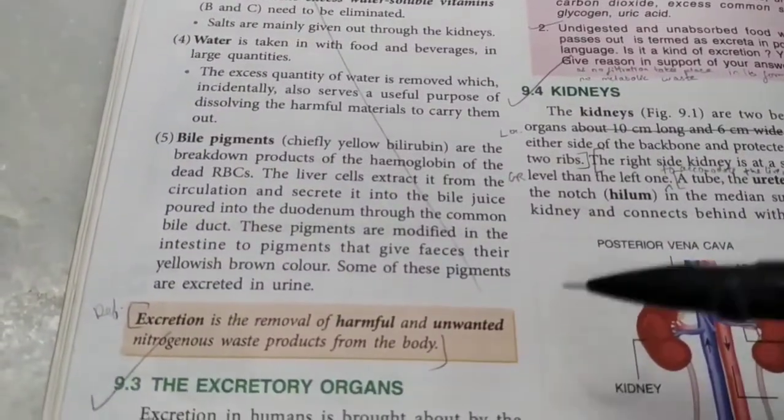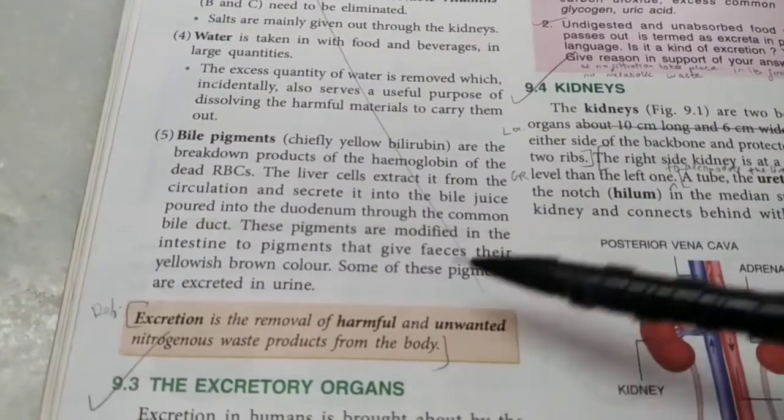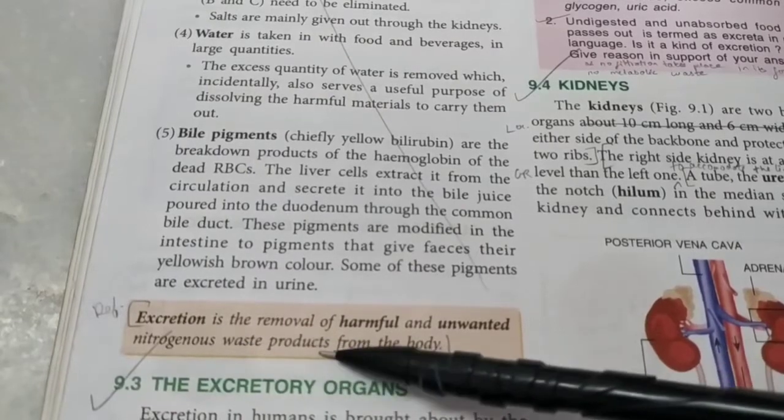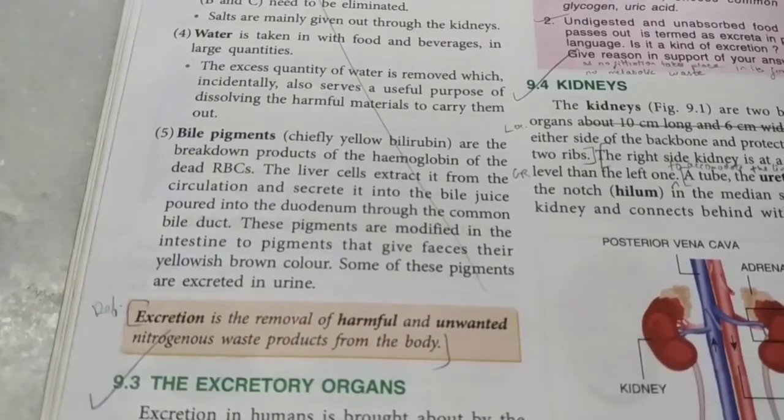First of all, what is excretion? It is defined as the removal of harmful and unwanted nitrogenous waste products from the body. A good test to understand if something is excretion is, first of all, is it giving out something useful or useless/harmful? And secondly, is any filtration happening? You see, egestion, that is passing out of stools or feces, is not excretion because there is no filtration involved there.